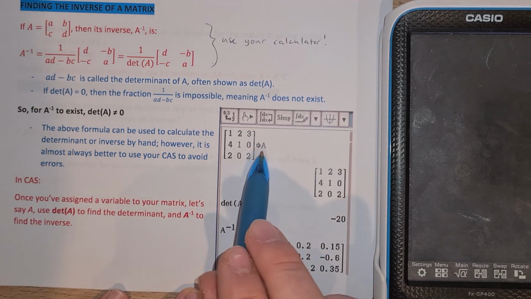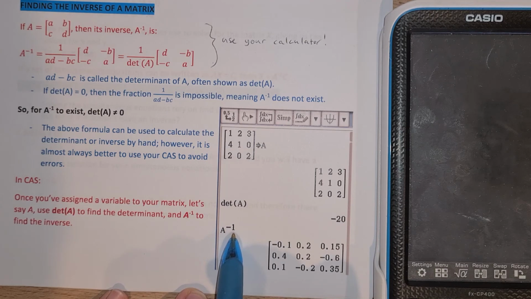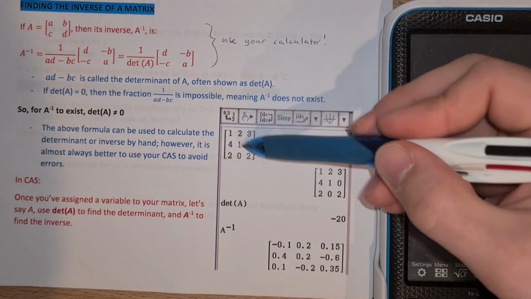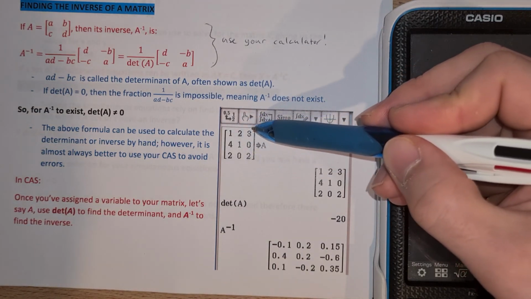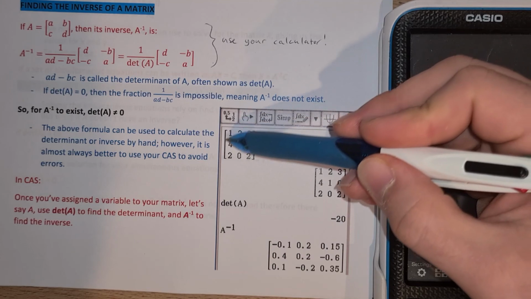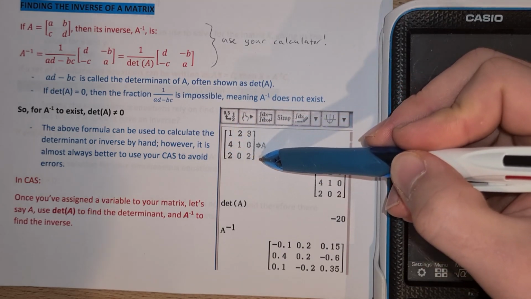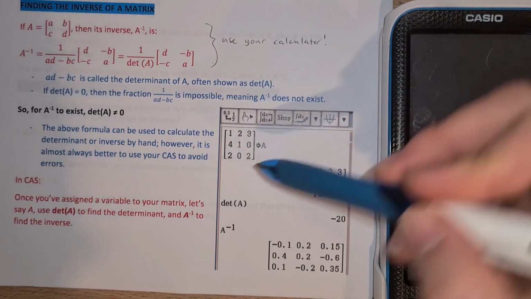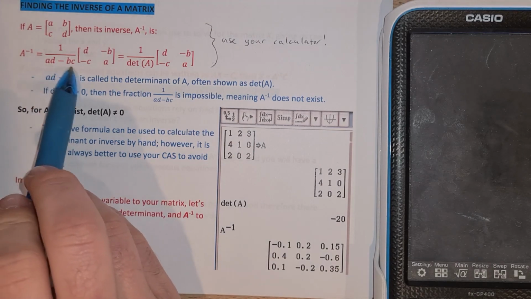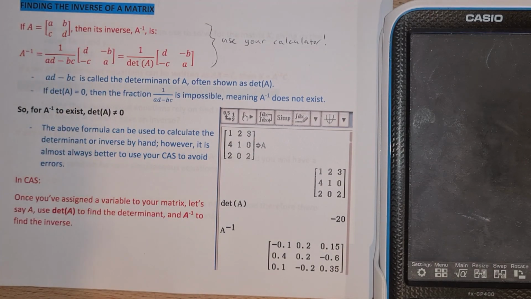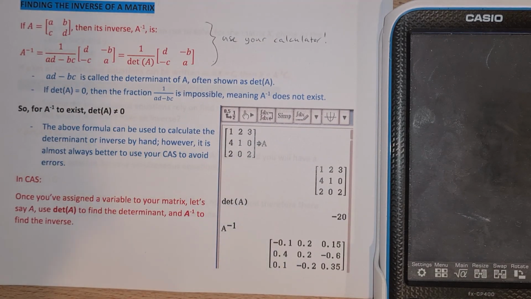You can raise A to the power of negative 1 to find the inverse, and it will give it to you there. There is no quick formula that we learned in further maths, at least, that gives you the determinant for a 3 by 3 matrix. So you can only really use this AD minus BC if you have a 2 by 2. Otherwise, the calculator is your best friend here.